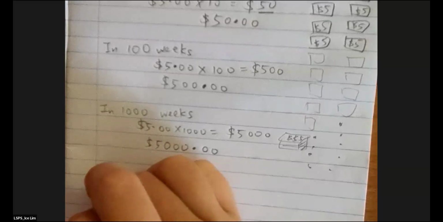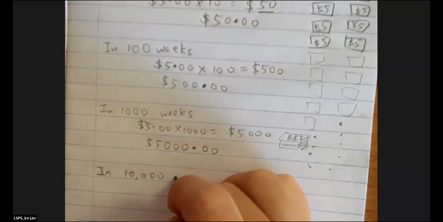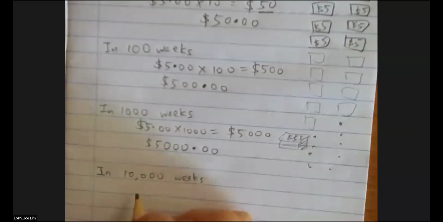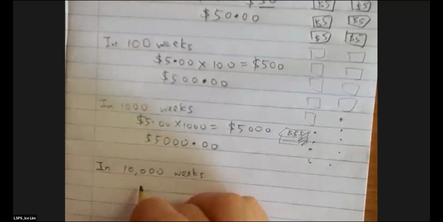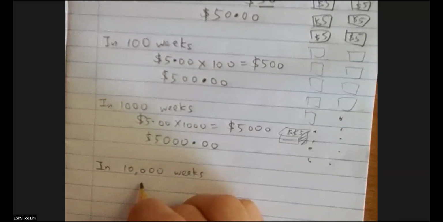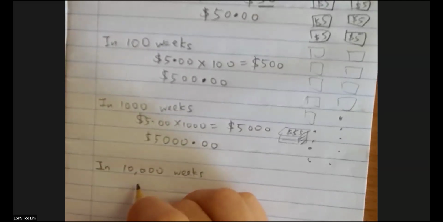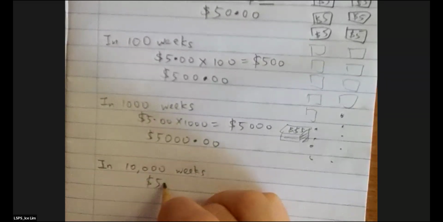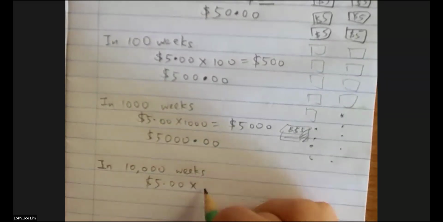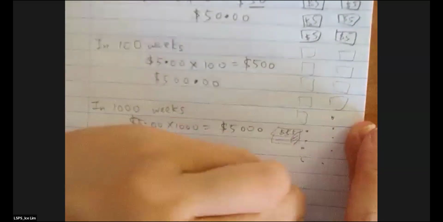In 10,000 weeks, let's do to get how much? $50,000. Wow, you're so fast at it. You remember your times table all the way to 10,000? Wow. So what was the trick here, actually? There's a pattern. What is the pattern? You just add the zeros behind. Yes, am I right?